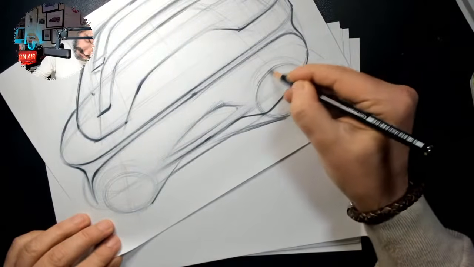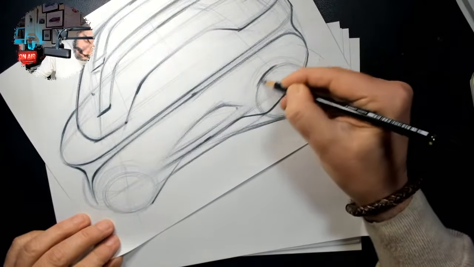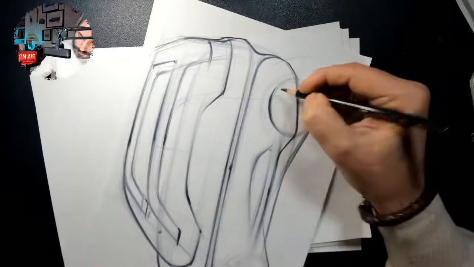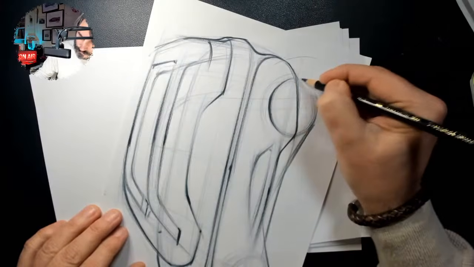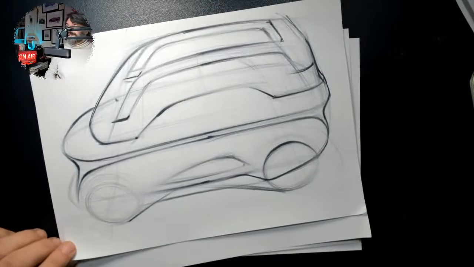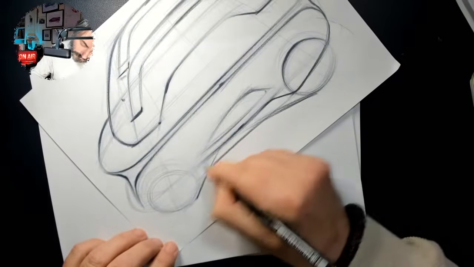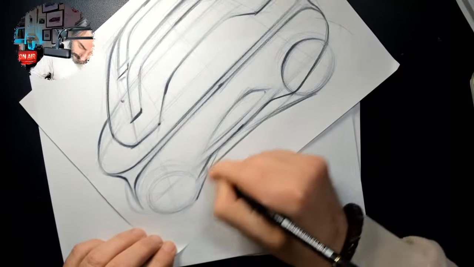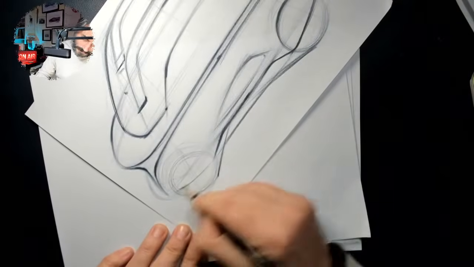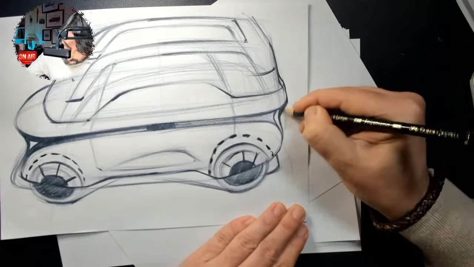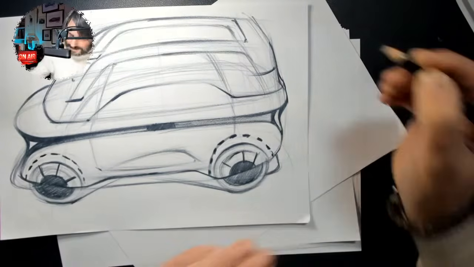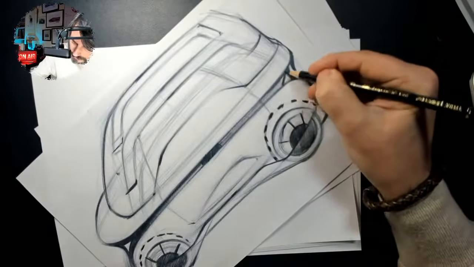And here it's gonna be just a line, you know, because in reality there is a part that will turn, of course. It has to. You see? And in the front, I will do the same thing, like that. We're gonna do this backlight in vertical. Why not?